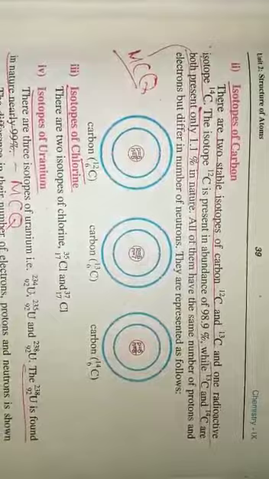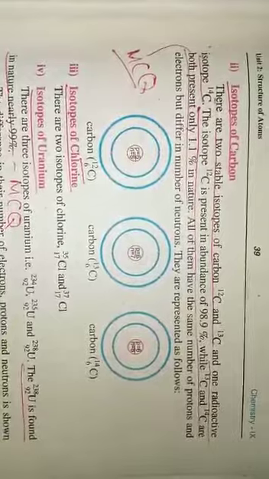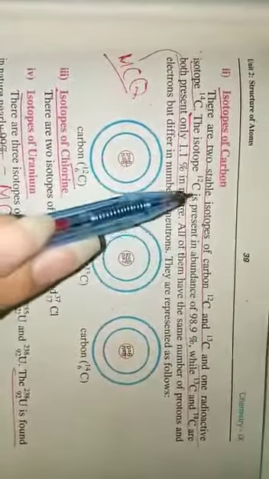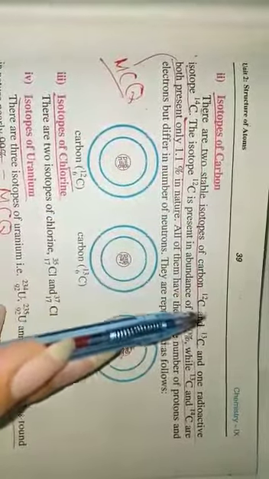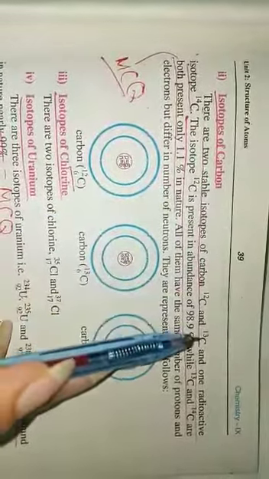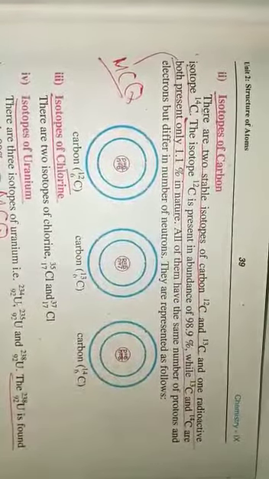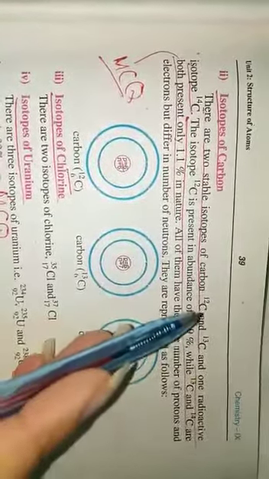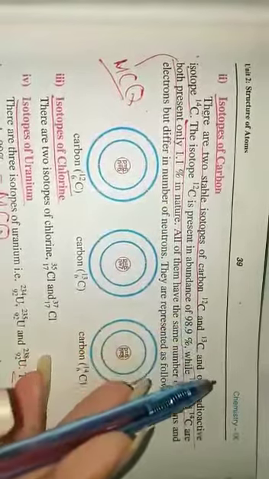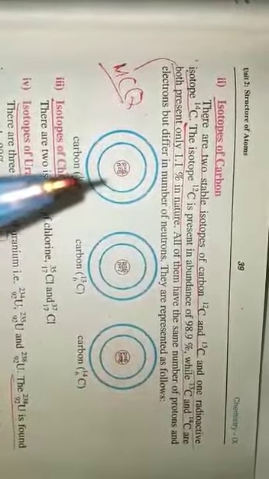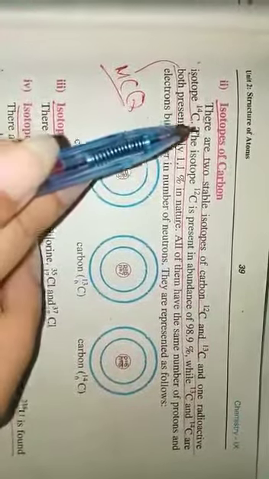Class, now here we will consider another example of isotopes, that is the isotopes of carbon. There are two stable isotopes of carbon, carbon 12 and carbon 13, and one radioactive isotope that is known as carbon 14. Here this is the MCQ: the two stable isotopes of carbon are carbon 12 and carbon 13, and only one isotope of carbon is radioactive in nature, that is carbon 14.